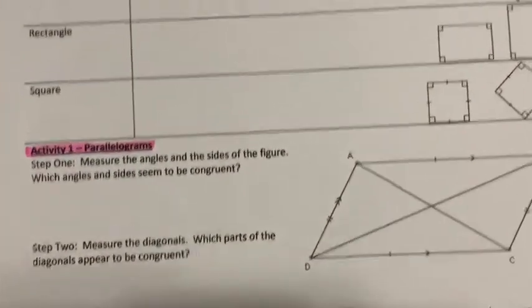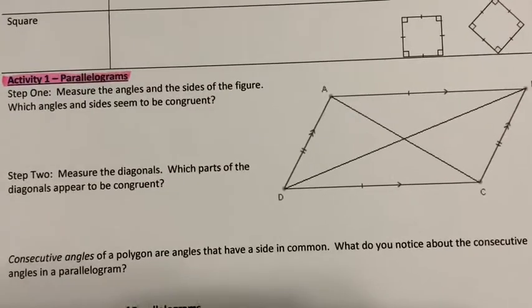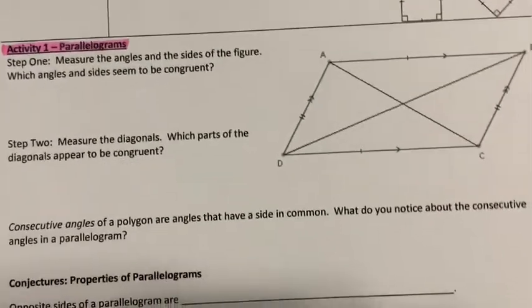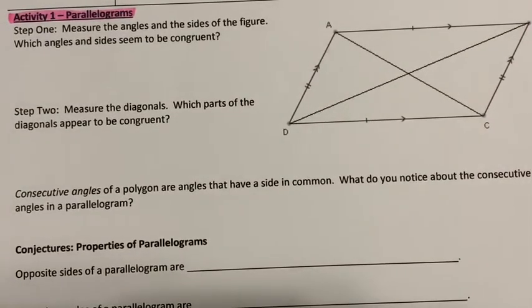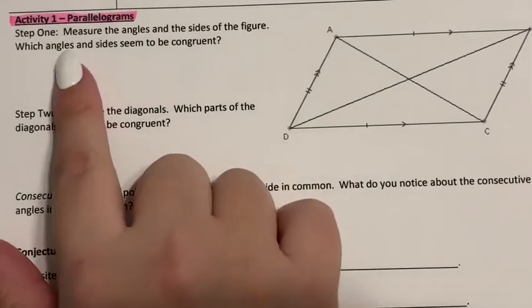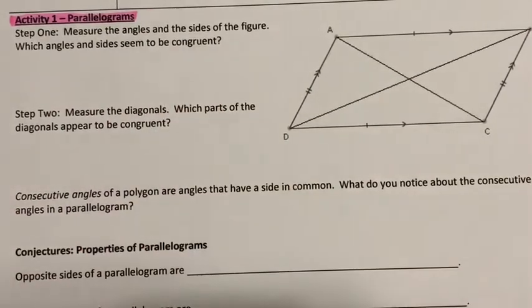So our first activity is looking at parallelograms, which we defined as a quadrilateral with 2 pairs of parallel sides. So you can see that on this figure of the parallelogram, we also have the parallel tick marks showing which sides are parallel to which other side. And this is an activity. So step 1 tells us to measure the angles and the sides of the figure.